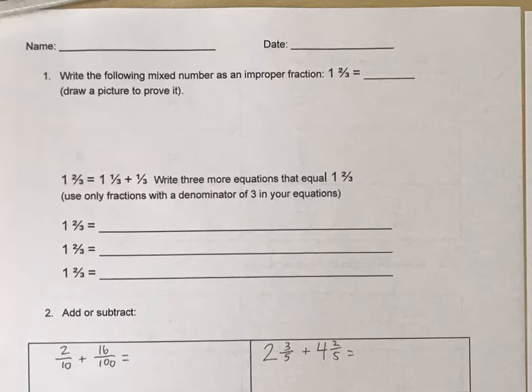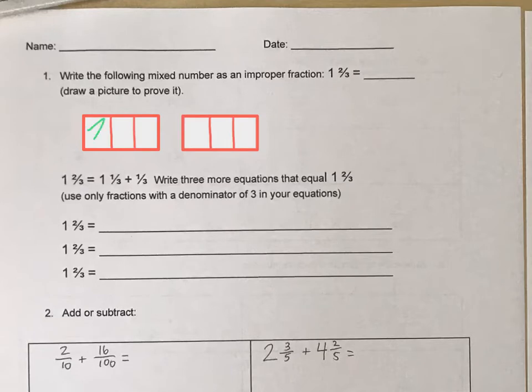So can you write that number 1 2/3 as an improper fraction? And draw a picture to prove it. So here we go. We have 1 2/3. If you count up those pieces, you're going to see how many thirds you have there. And then we are doing equations to equal 1 2/3. So there's an example here, but what equations can you do that equal thirds?